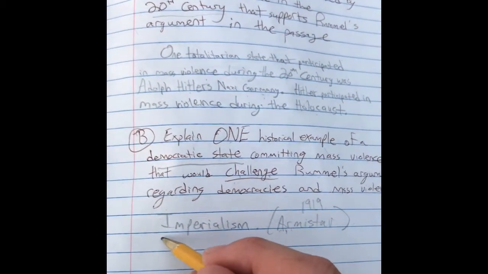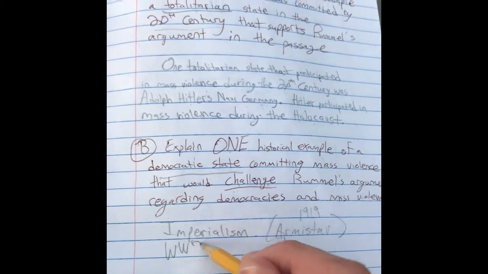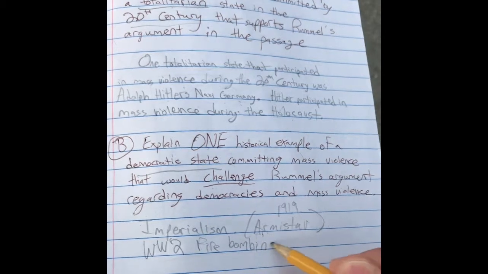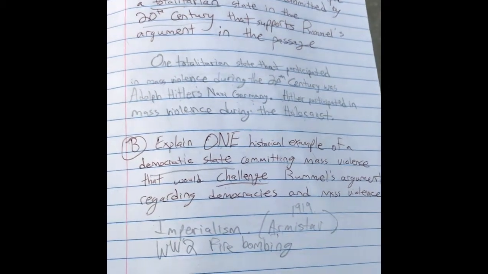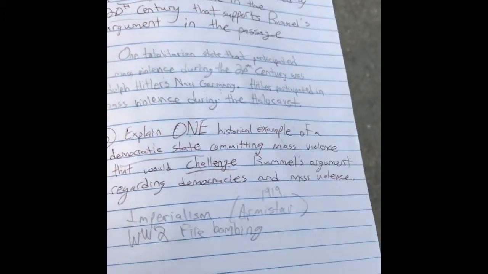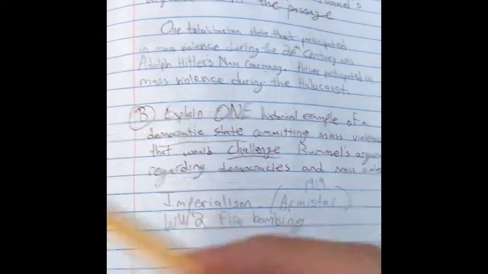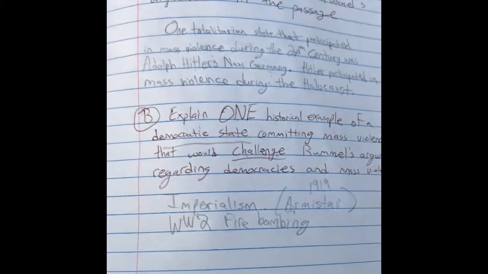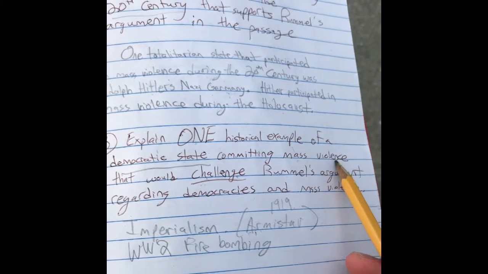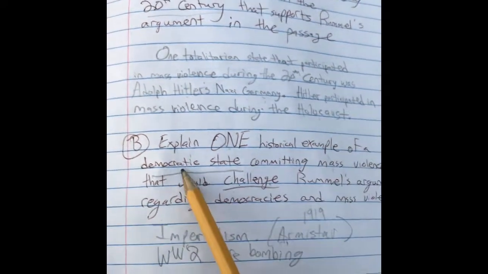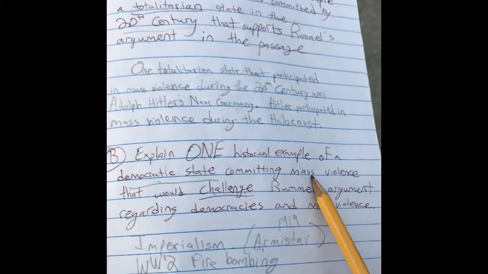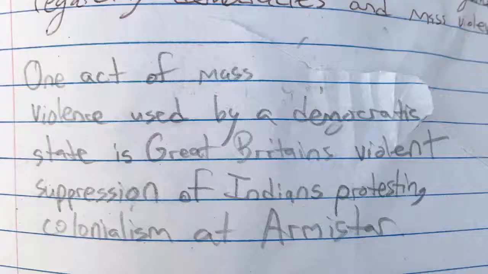You could also include World War II firebombing. Remember, England and the United States participated in brutal acts of violence, bombing major civilian centers in Germany and Japan. I would also include the atomic bomb, right? The United States dropping the atomic bomb. The U.S. is a democratic state, and that was an example of mass violence, wasn't it? Because it was targeted against civilian population.